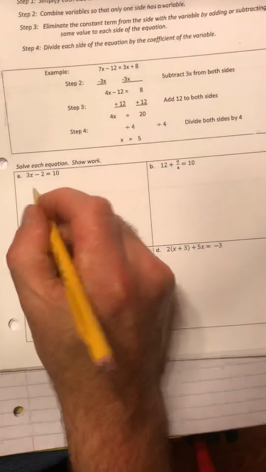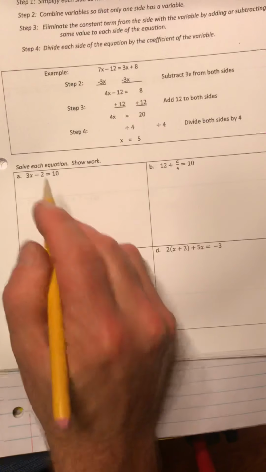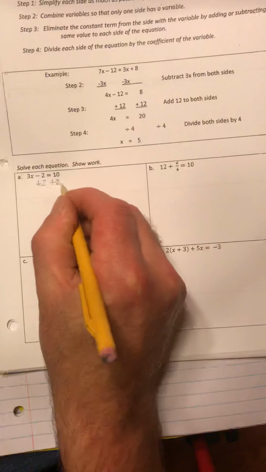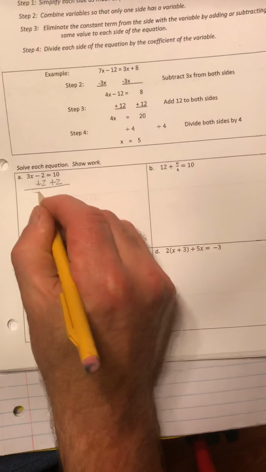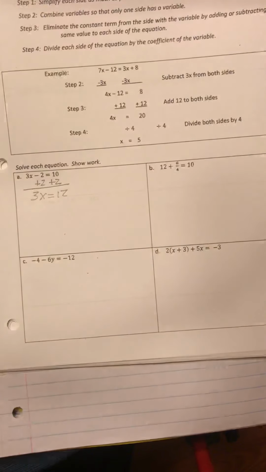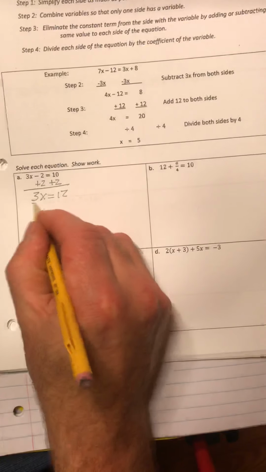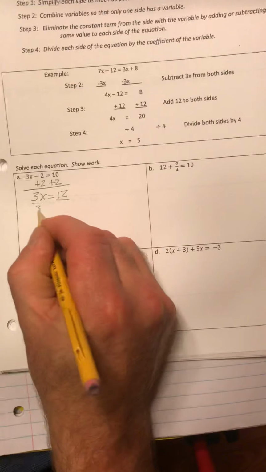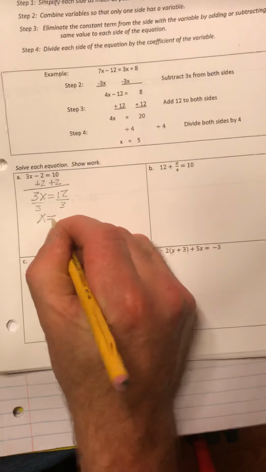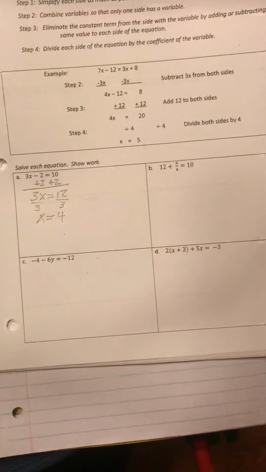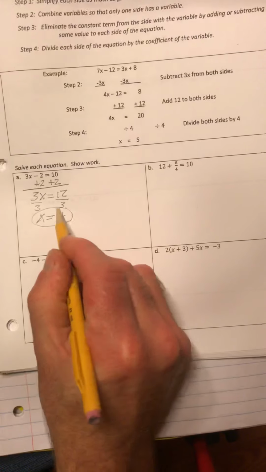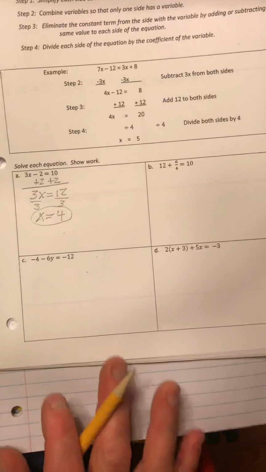First thing I want to do is I want to get all of the whole numbers together. So I'm going to add 2 to both sides. Okay, so that gives us 3x equals 12. Okay, the next step is I want to divide by 3 to get the x by itself. And so x is equal to 4. And guys, we have that one done. That is all complete.